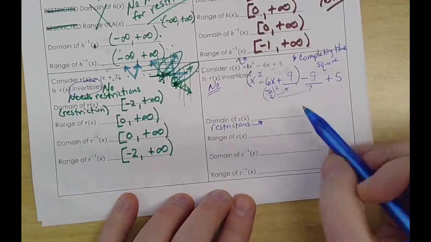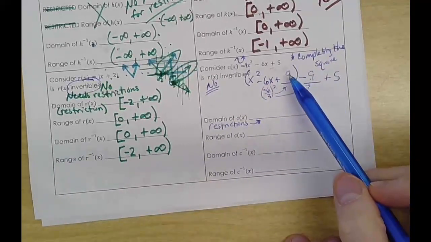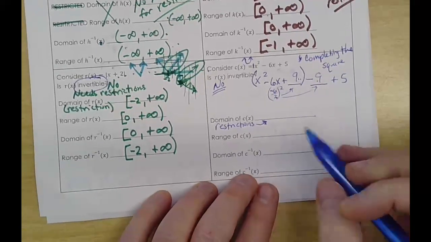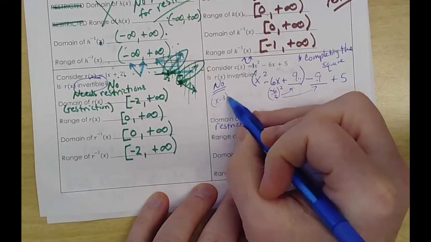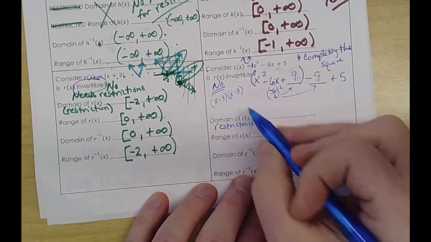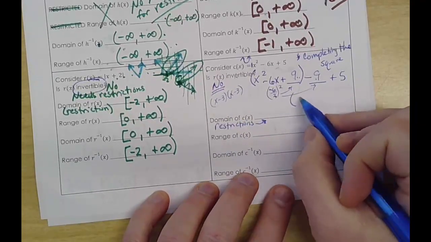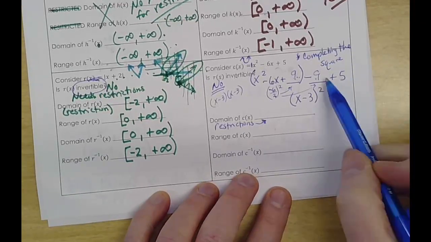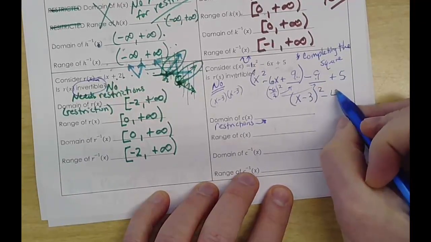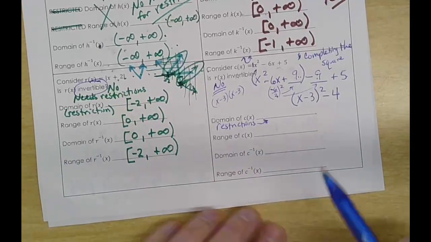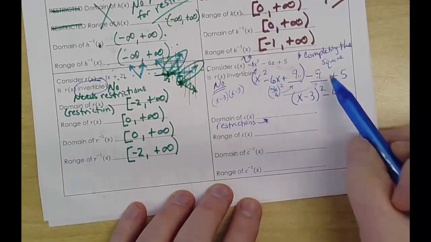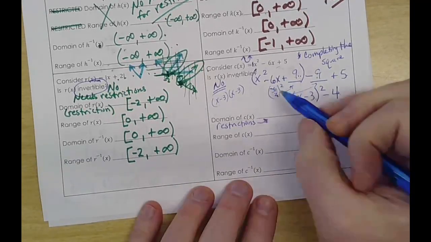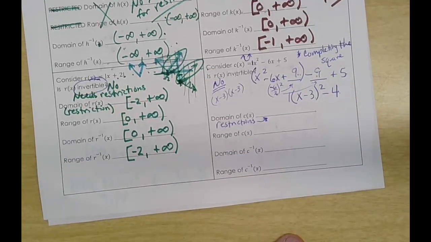These three numbers here, they factor. What two things multiply to be 9, but add together to be -6? It's x minus 3 times another x minus 3, but we don't write it like that. We write it like x minus 3 squared, and then -9 plus 5 is -4. So this, in its factored form, is x minus 3 squared minus 4. Technically, there's a 1 in front.